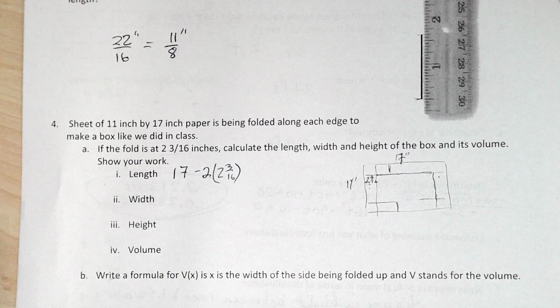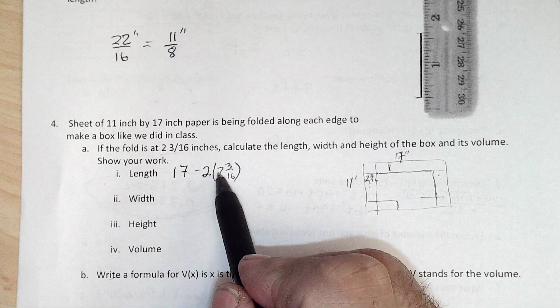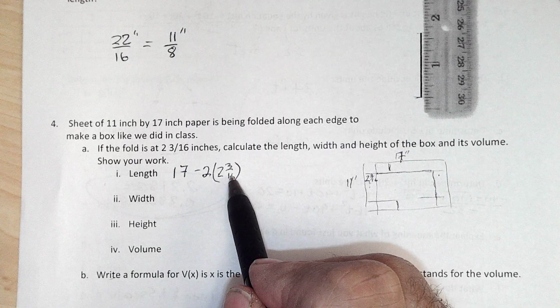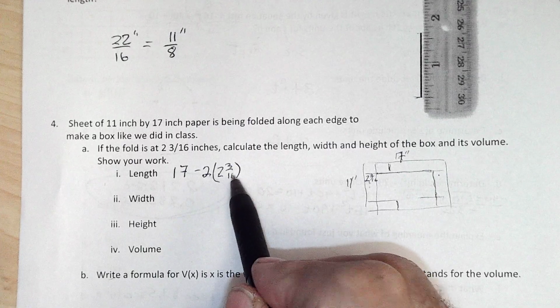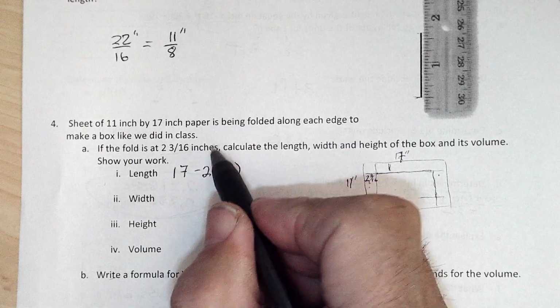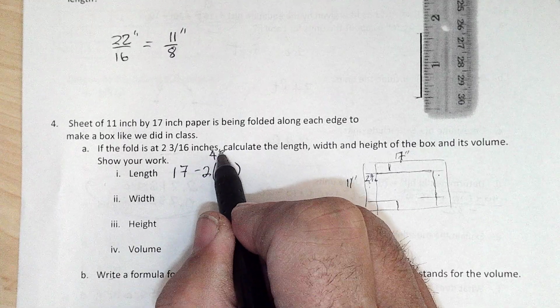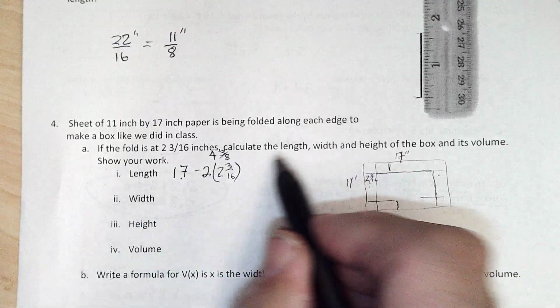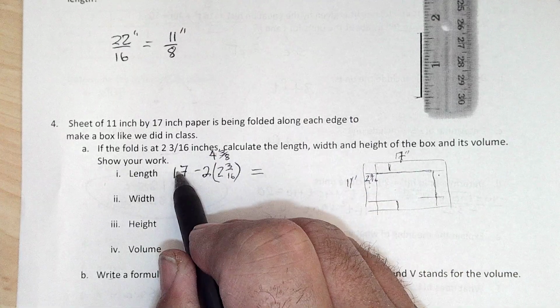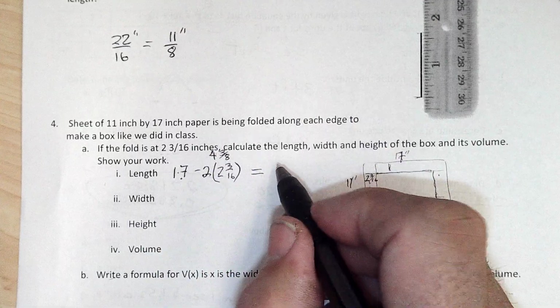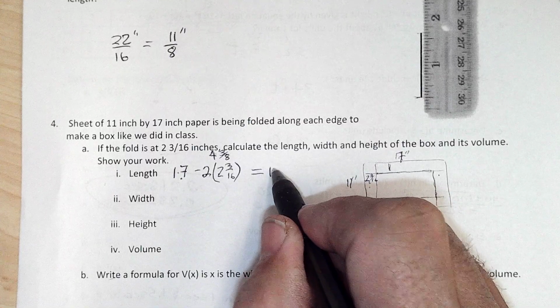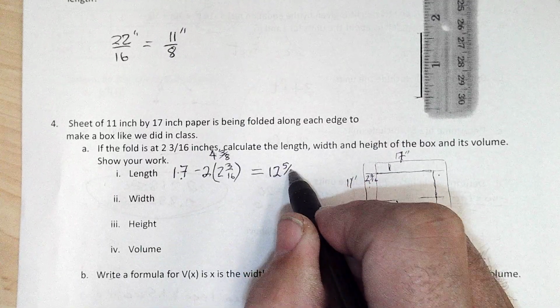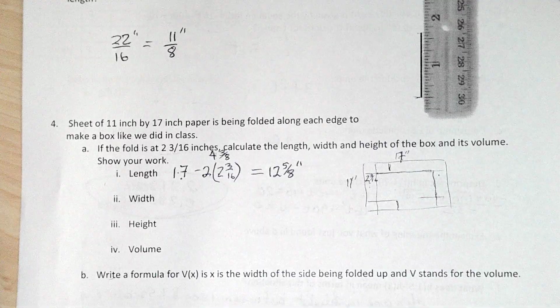Now, 2 times 2 is 4, and 2 times 3/16 is 6/16, or 3/8. So this is 4 and 3/8. Taken from 17, 4 from 17 is 13, and take 3/8 more is 12 and 5/8 inches.